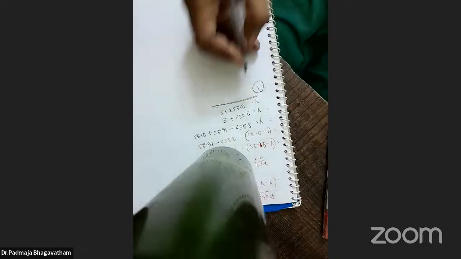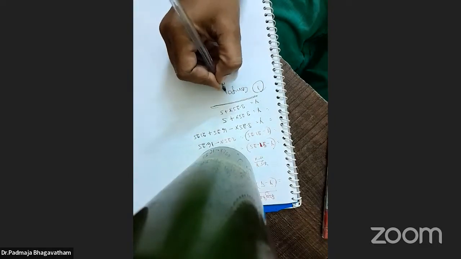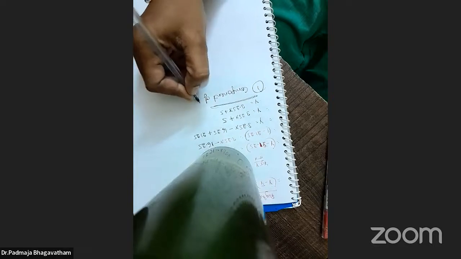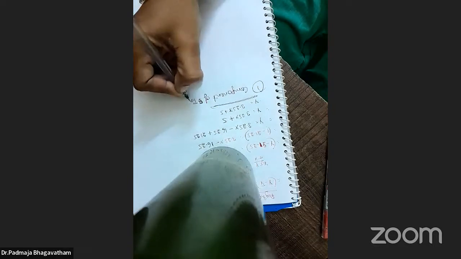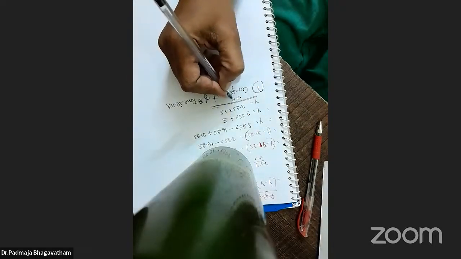First question is components of time series. Important. It may come for 12 marks.